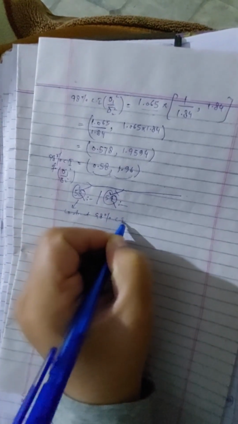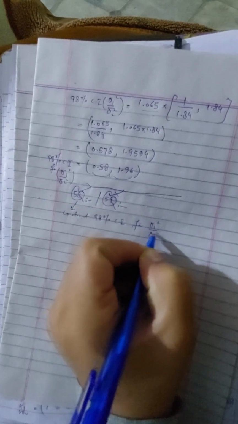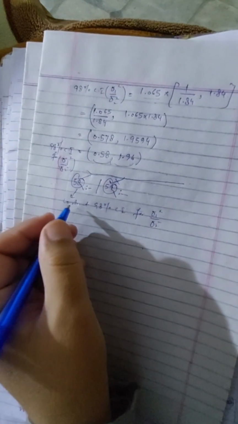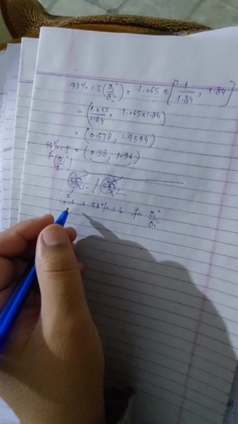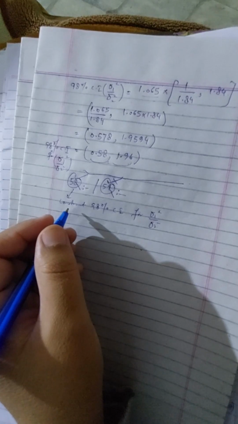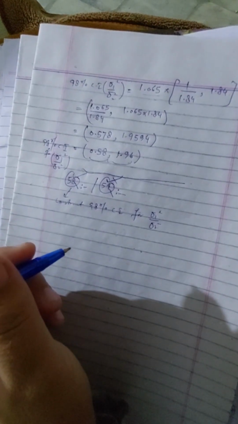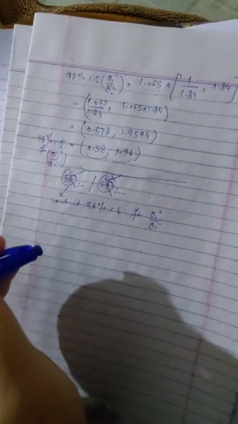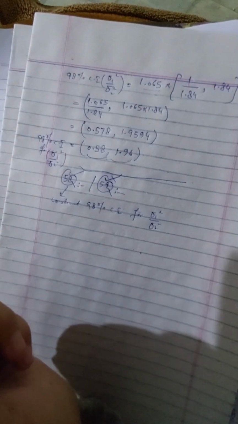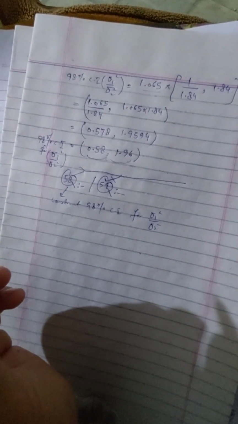a 98% confidence interval for sigma 1 square by sigma 2 square based on the data from the two samples taken from normal random populations. It says that 20 randomly selected mature citrus trees of one variety have a mean height of 13.8 feet and a standard deviation of 1.2 feet.